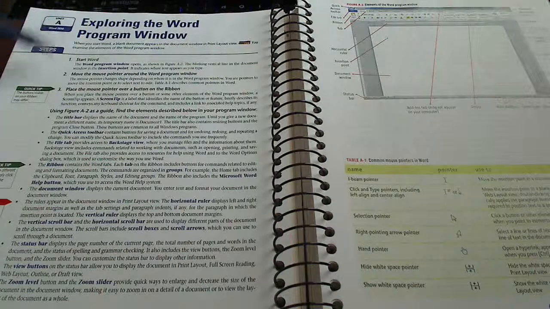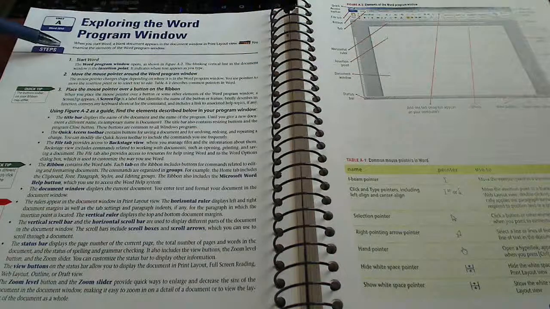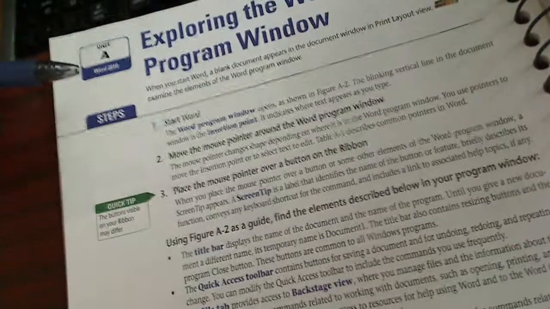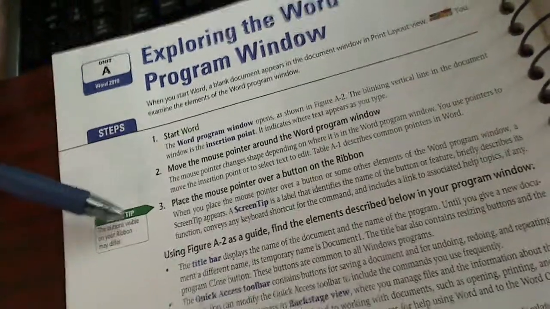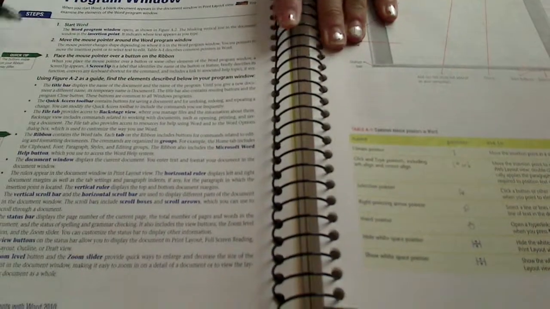And then you're going to start what's called the unit exercise. How do I know this is a unit exercise? Because the first part says Start Word, and you're going to work through each one of these steps.